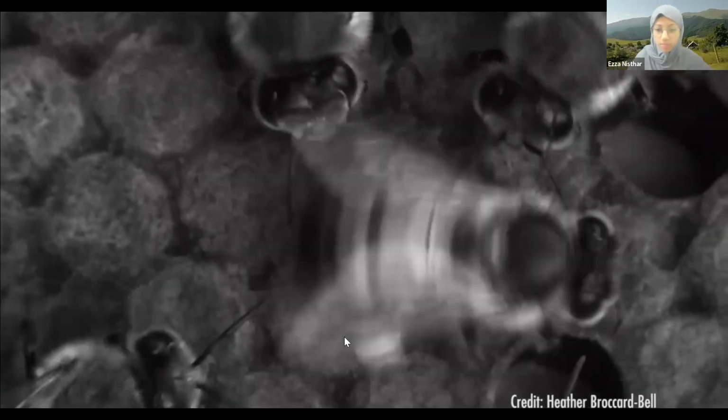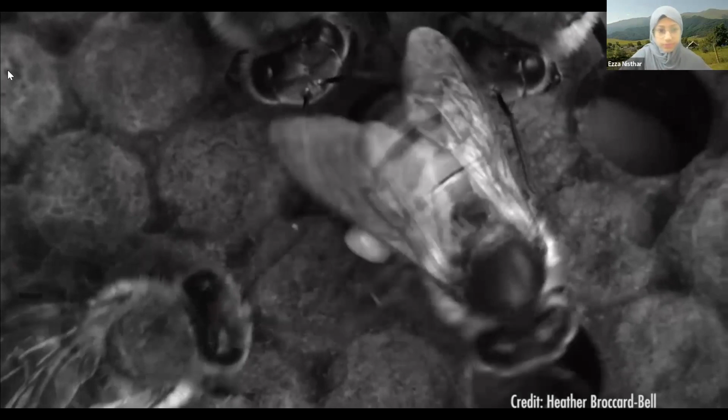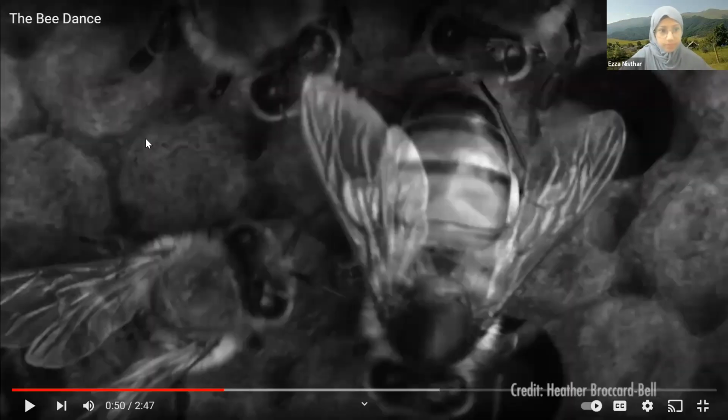And that waggling is key because the angle at which she's waggling. Okay, so you see this dance, it wags its like tail or butt. That's basically the honey, the dance, which gives information to the other bees.